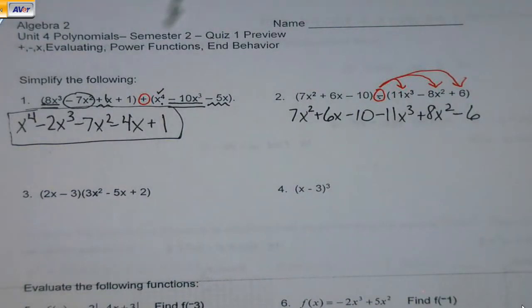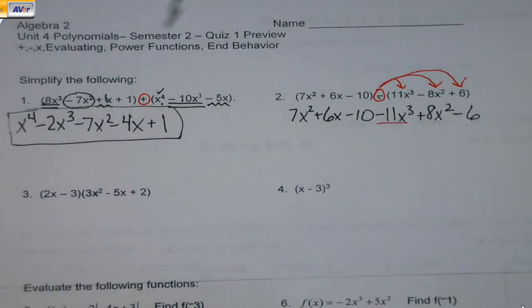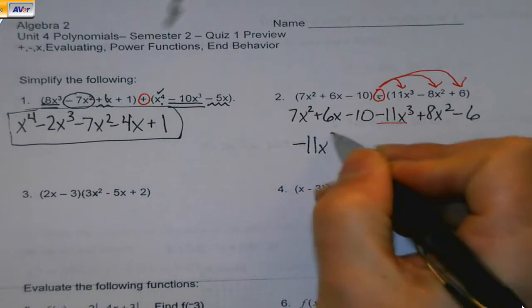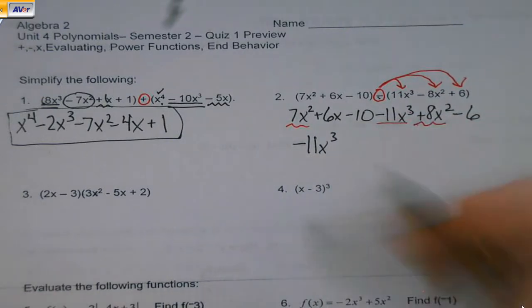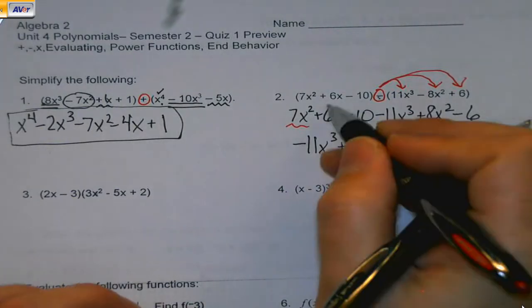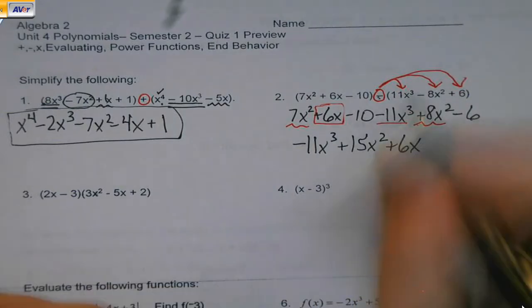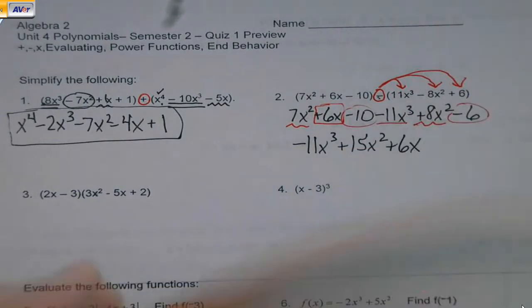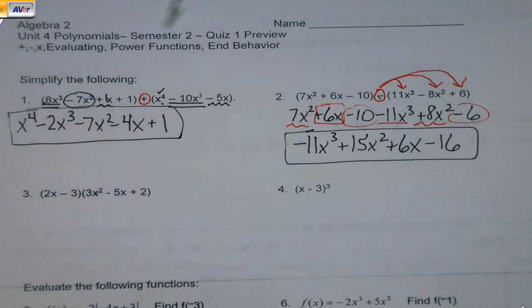So once we start to put the like terms together, again, we look through. There's my biggest degree. Get that in there first. Got our squareds. Again, we're just adding and subtracting the coefficients on these. Just the single x term. And negative 10 minus 6 is negative 16. So that's all we've got mainly working on that.